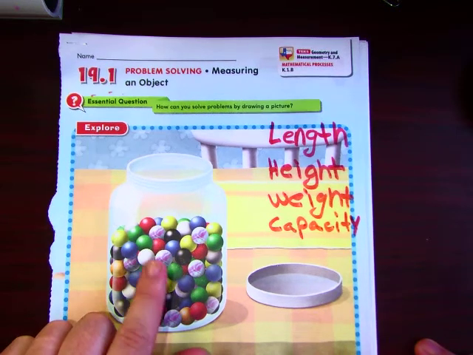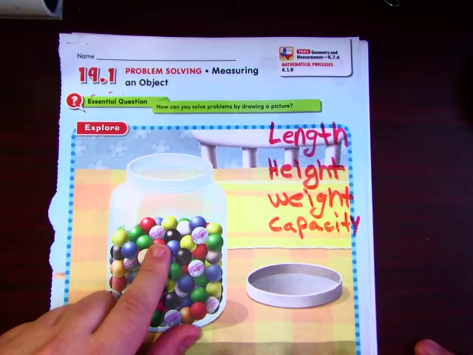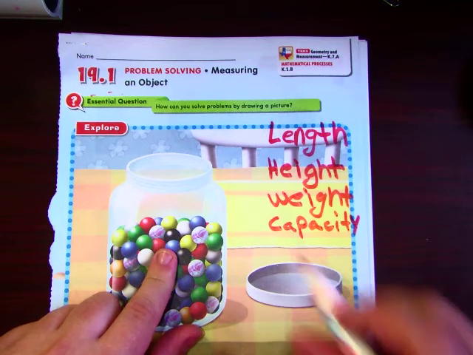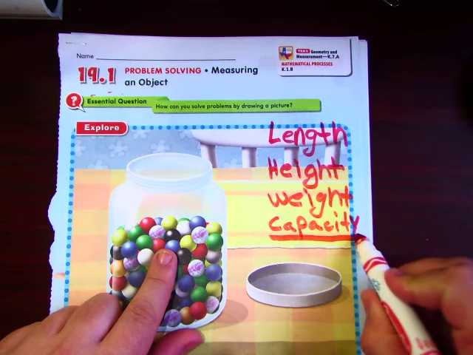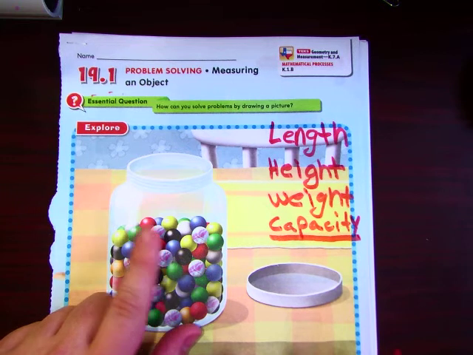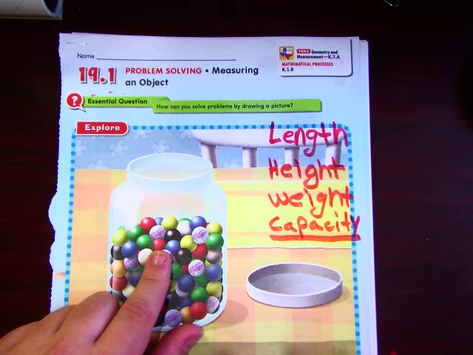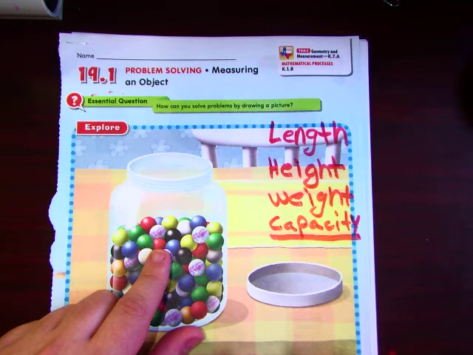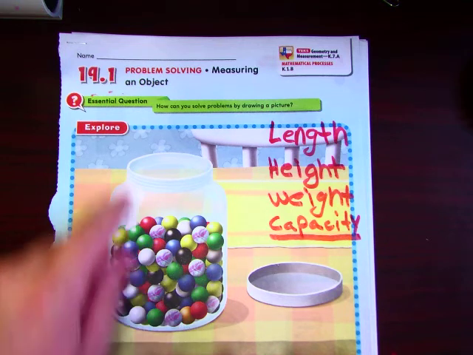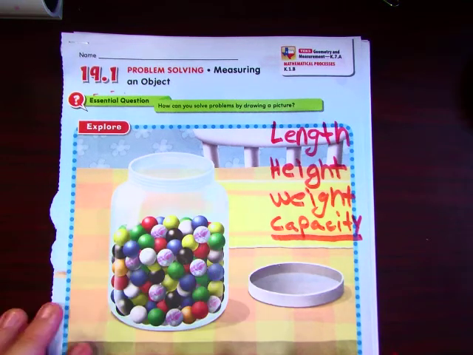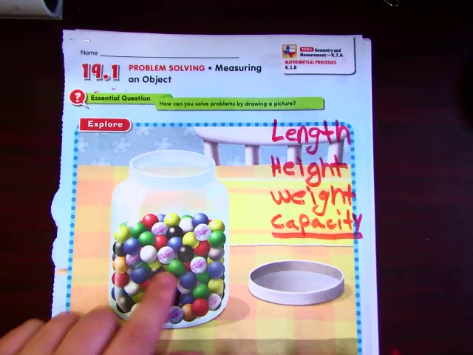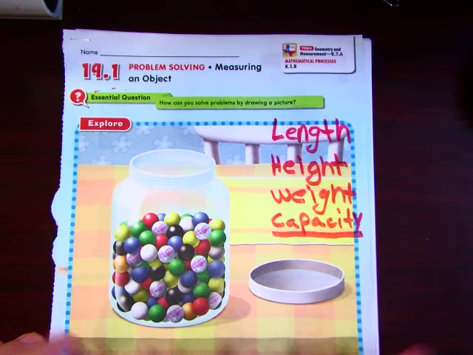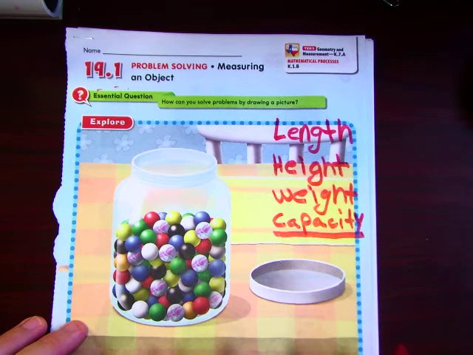Is this jar holding something? It's holding marbles. How many marbles can it hold? That is the capacity. The capacity of this jar is, I guess, 100 marbles. What do you guess? That's the capacity of the jar. The jar can hold marbles. It has a capacity. I guess the capacity is 100 marbles. But who knows? Do you know?